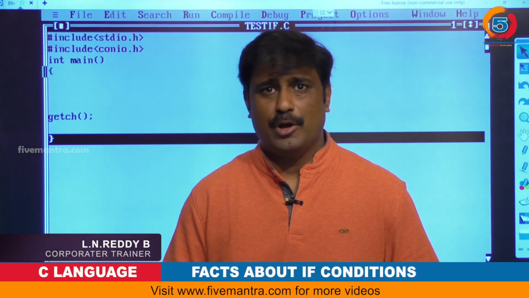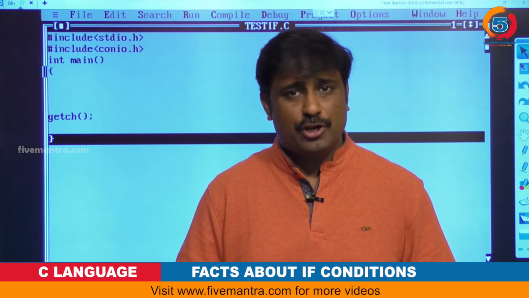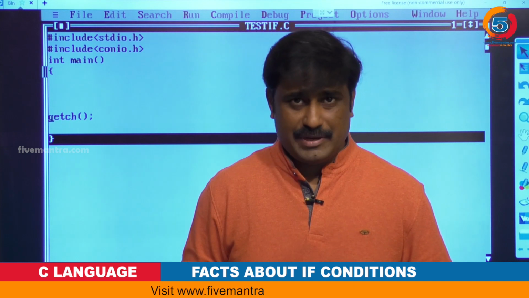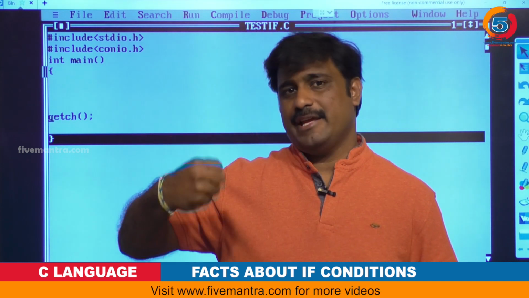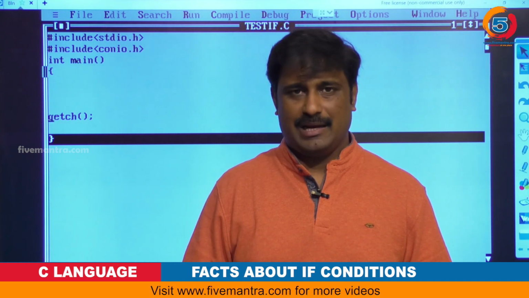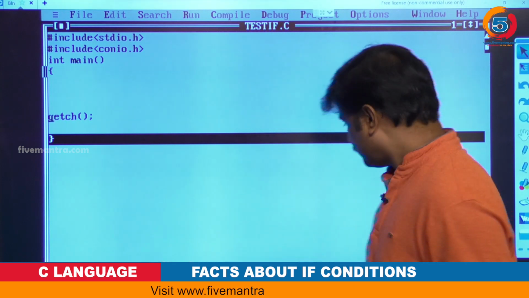Whenever we are discussing the if block, it has to be worked with relational operators and logical operators. With the help of those only, the condition will be implemented. If the condition is true, then the if block will be executed. If the condition is false, it cannot do any activity. This is the normal scenario, already we know that.